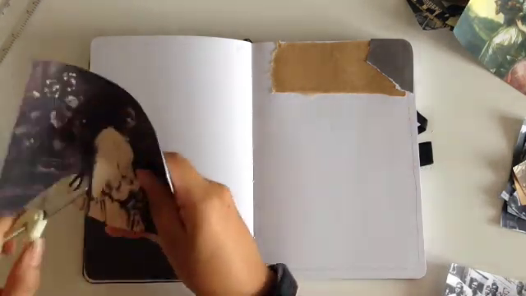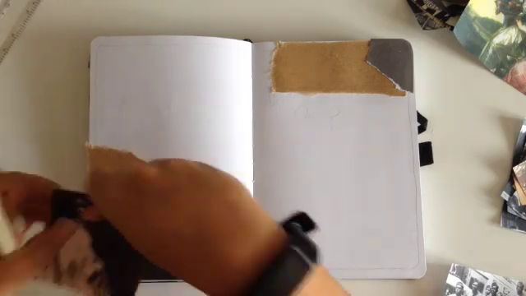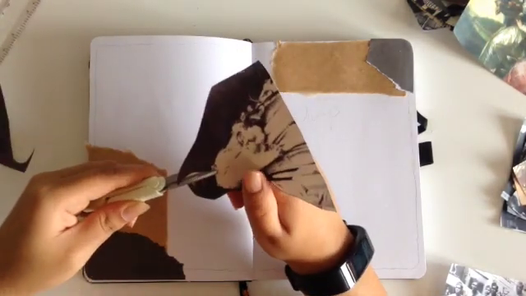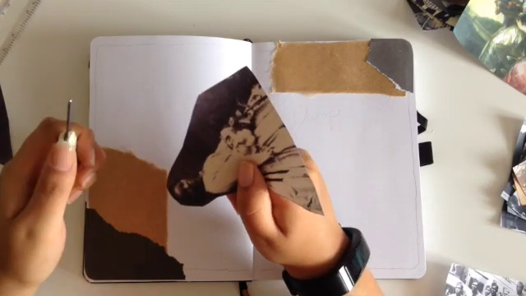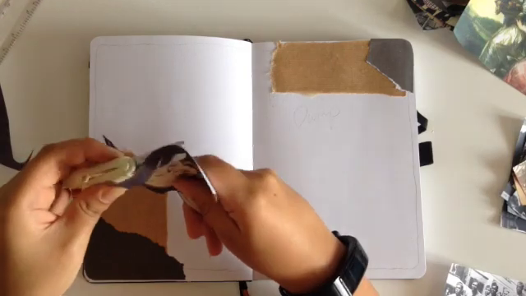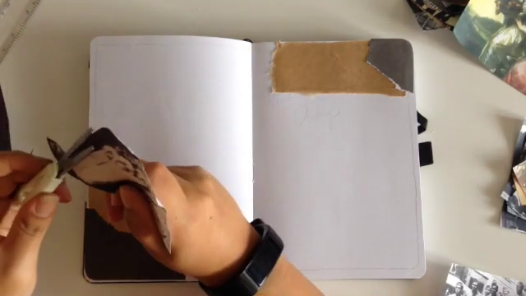So I cut out another picture. Again, this is just another picture that I got from Google. And I am just gonna stick it in just to kind of add a little bit extra to the page.